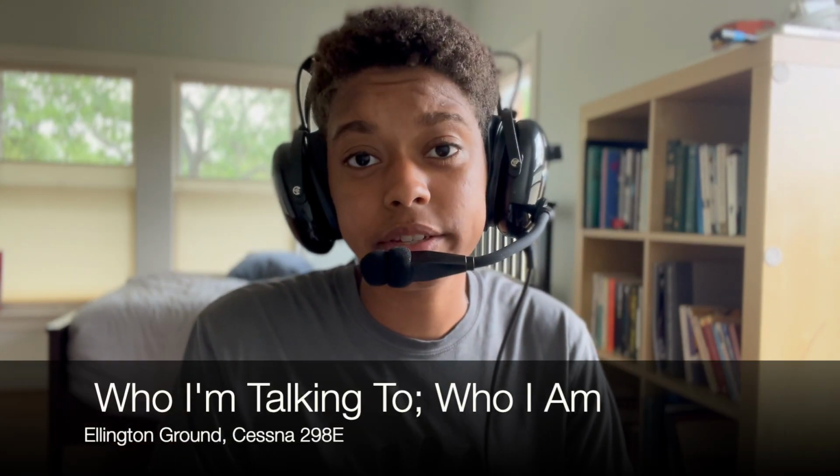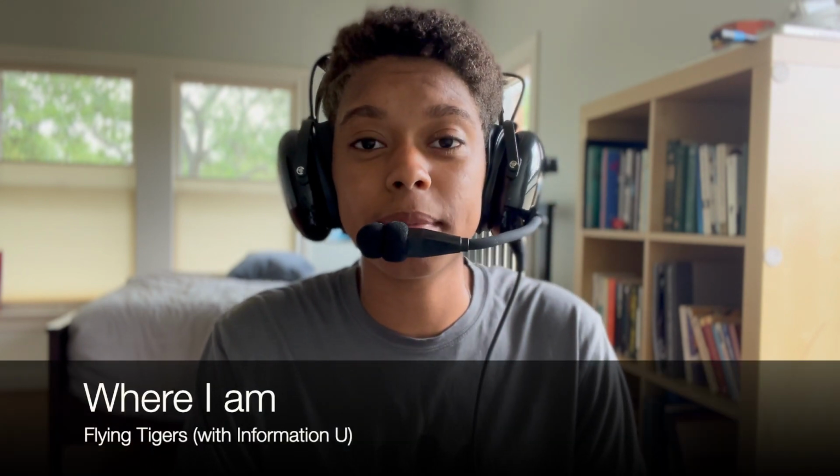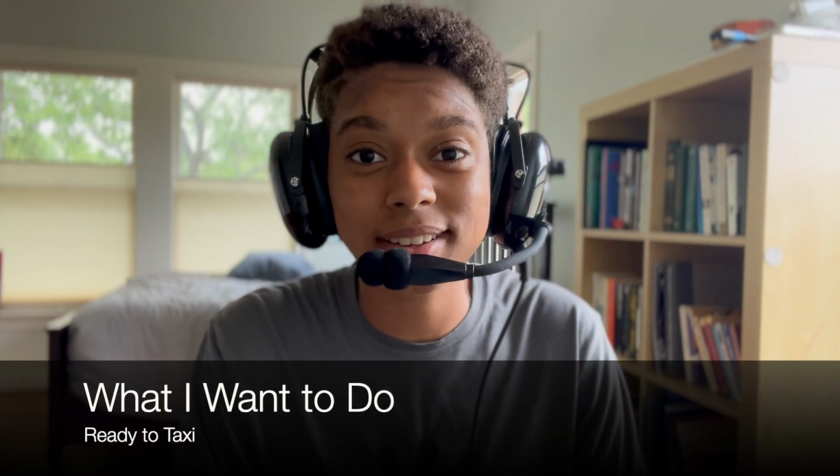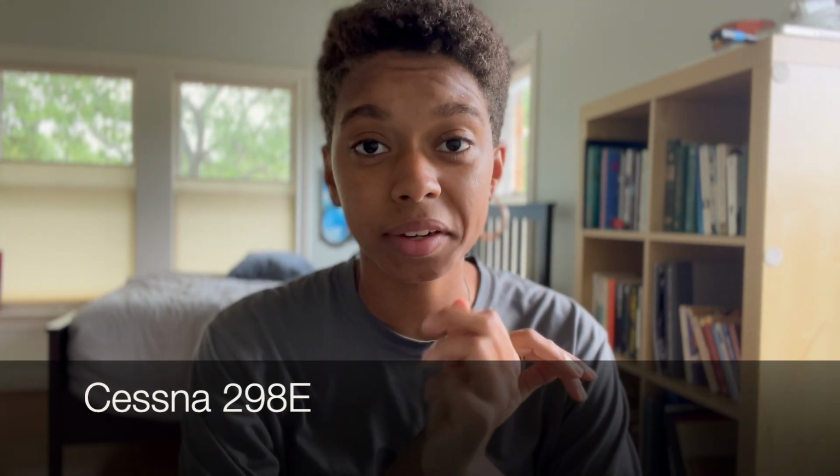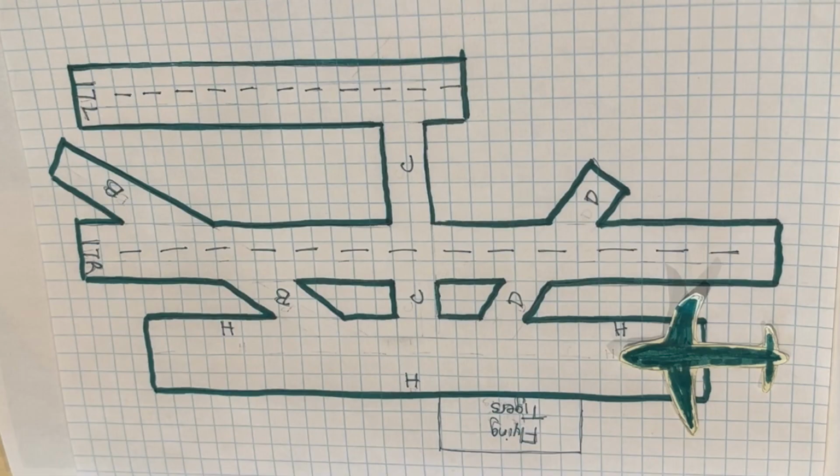Ellington Ground, Cessna 298 Echo at Flying Tigers with information Uniform, ready to taxi. So a couple things to note on this one. You'll say the name of your plane. You will let them know that you have listened to the ATIS and you have picked up on the most recent information. And that is why I'll say, with information Uniform, ready to taxi. They'll tell you exactly where to go and to what runway.